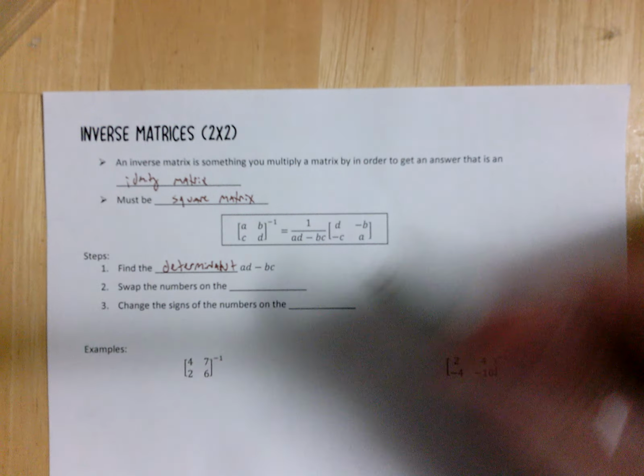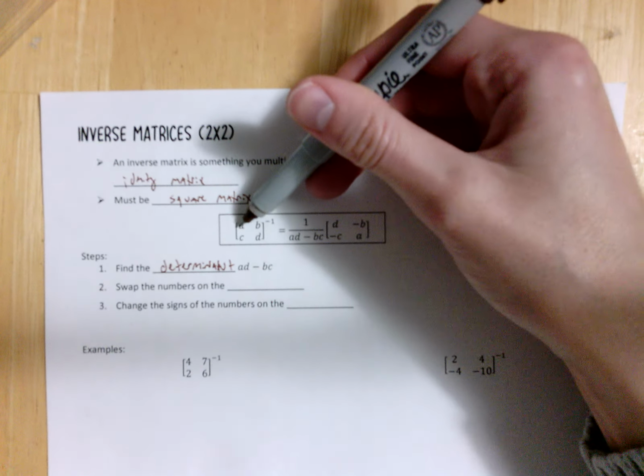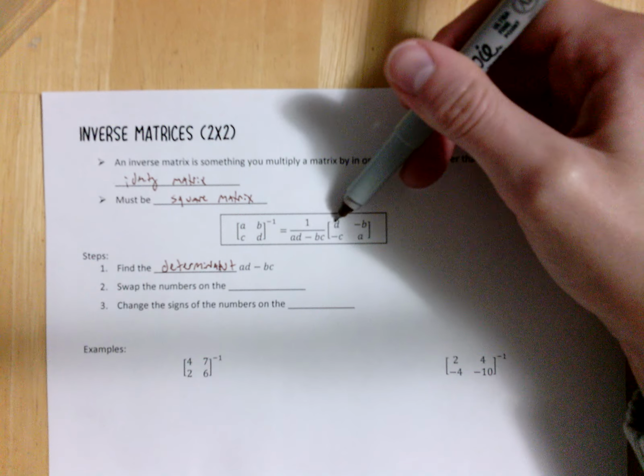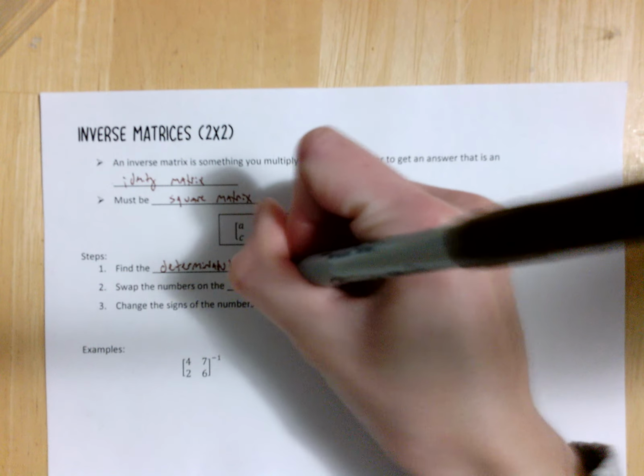Then what we're going to do is swap the numbers on the main diagonal. So it was A and D. Well, we're switching it, so it's going to be D and A. So we're swapping the numbers on the main diagonal.